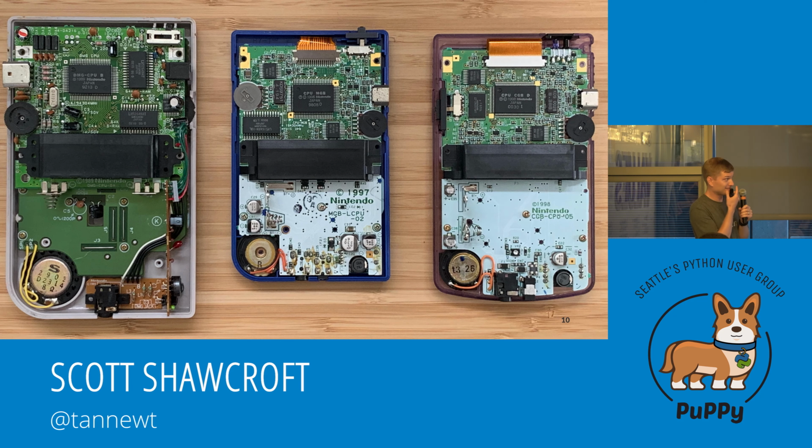Let's talk about the guts. So I took the tops off. You can see the difference in complexity. The DMG on the left, the original, has more circuit boards in it, which makes it more interesting. The right two are a single circuit board, which simplifies the assembly a lot, and they're a lot more similar.